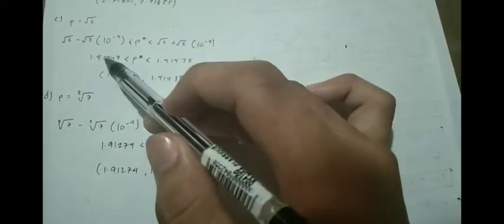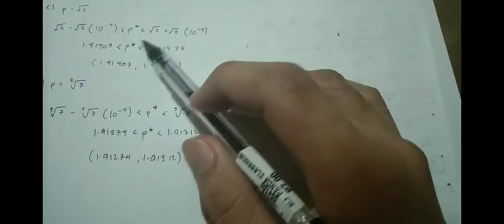For letter C, the value of P is square root of 2. So square root of 2 minus square root of 2 times 10 raised to negative 4 is less than P approximate, but P approximate is also less than square root of 2 plus square root of 2 times 10 raised to the power of negative 4. If you calculate both of these equations, it will equate to 1.41407 is less than P approximate, and P approximate is also less than 1.41435. So this is the answer.